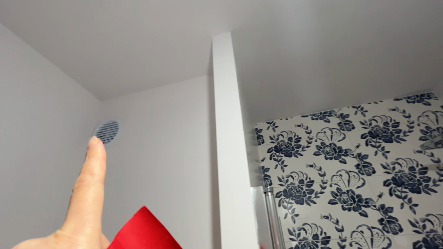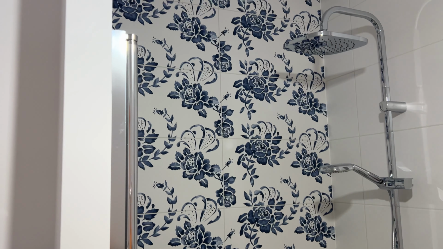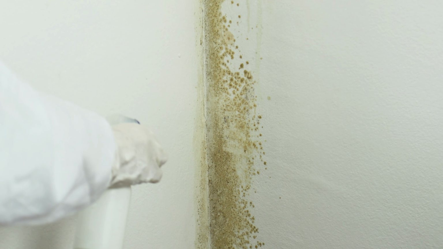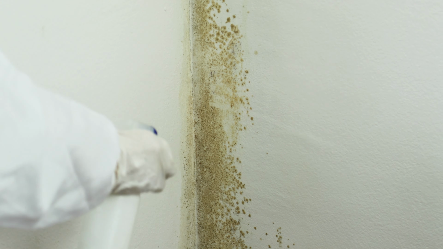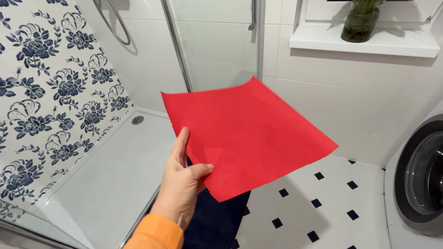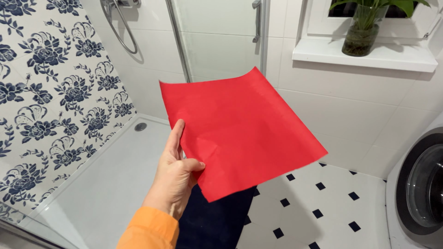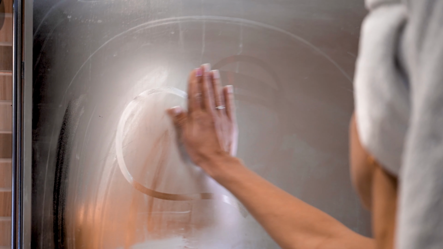This happens in the corners of the shower and near the bathtub. In these areas, water doesn't dry as quickly. If there's moisture in the bathroom, mold and even fungus can quickly appear. That's why it's important to have dry air in the bathroom. Just wiping the fogged mirror or tiles sometimes isn't enough.